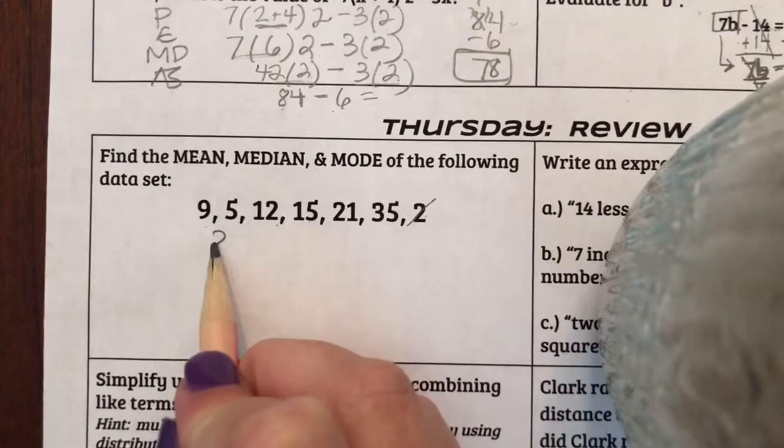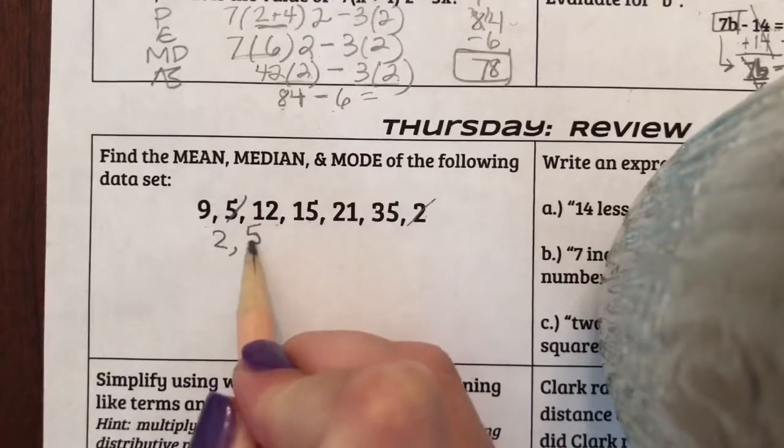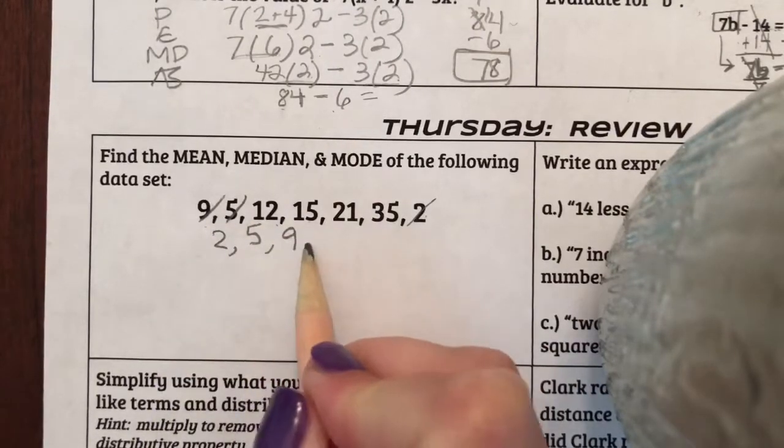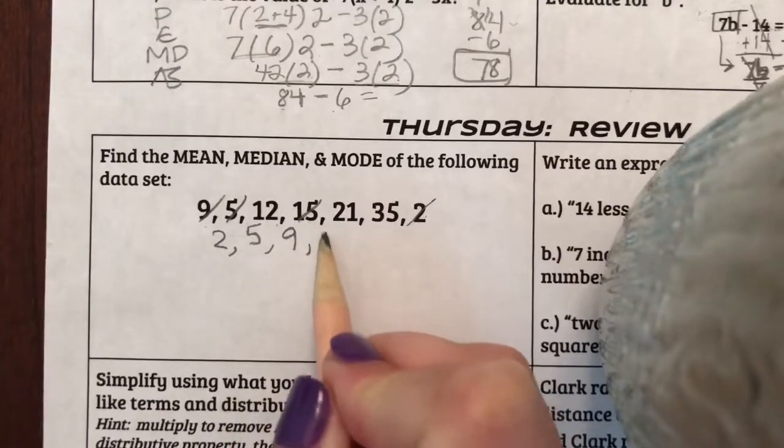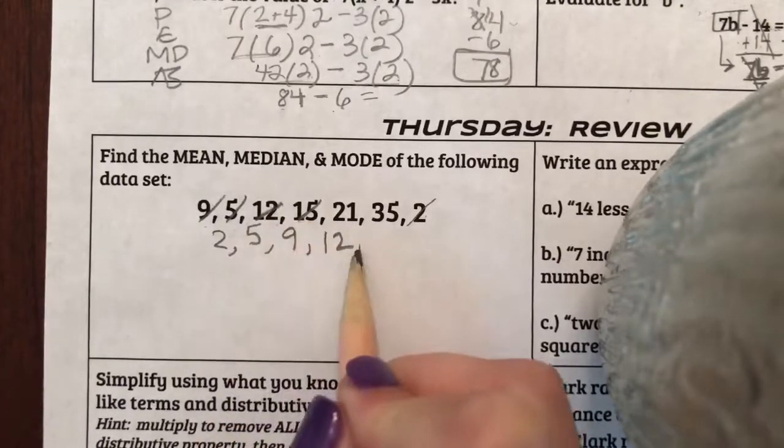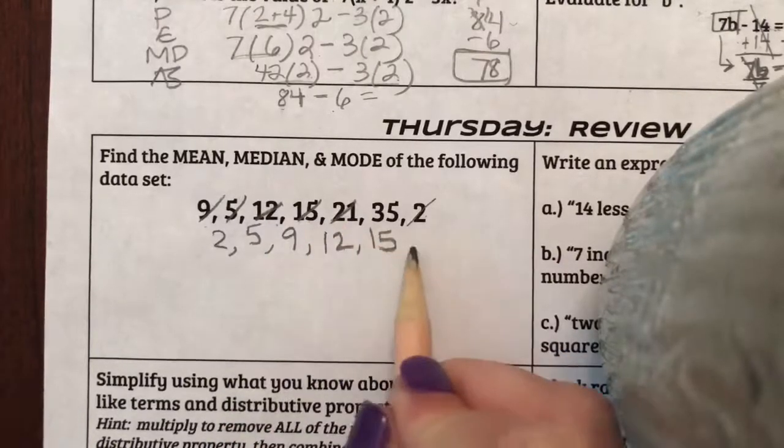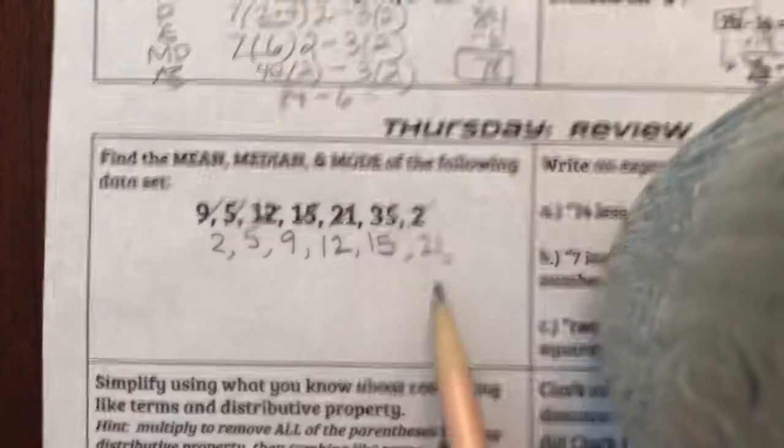So I have a 2, 5, 9, 12, 15, 21, and 35.